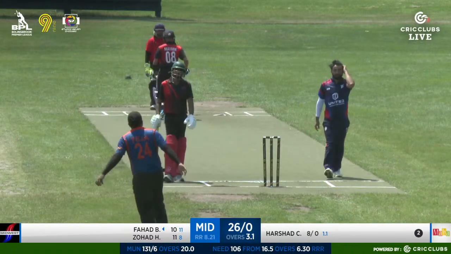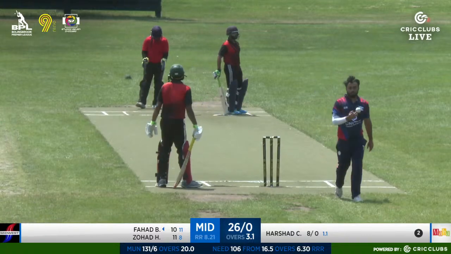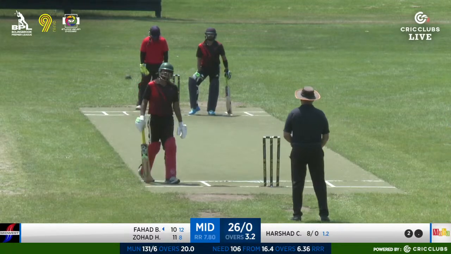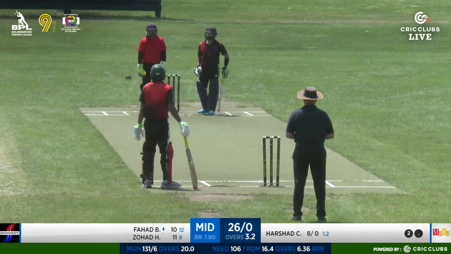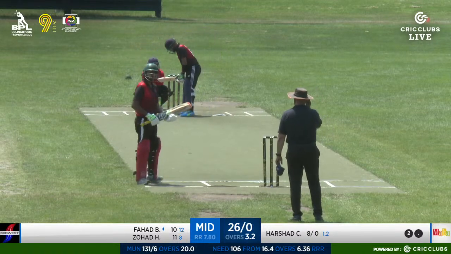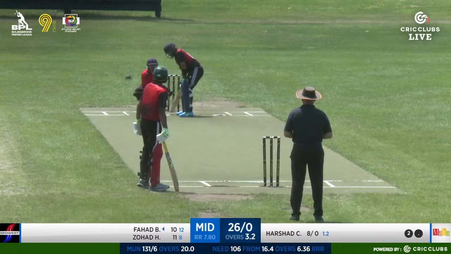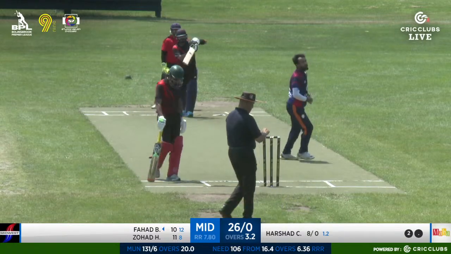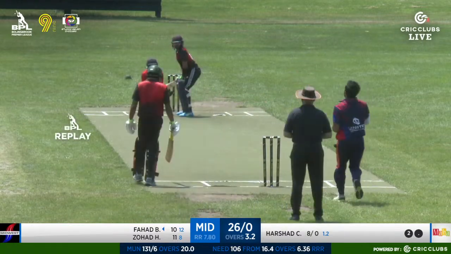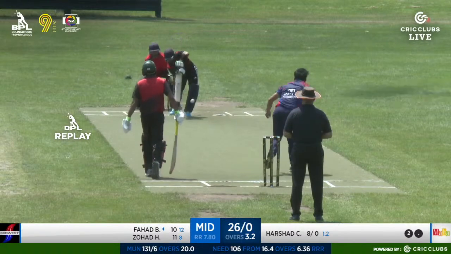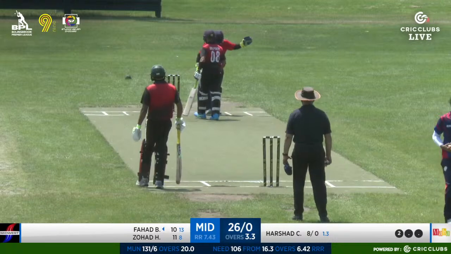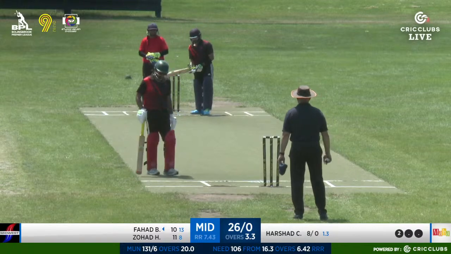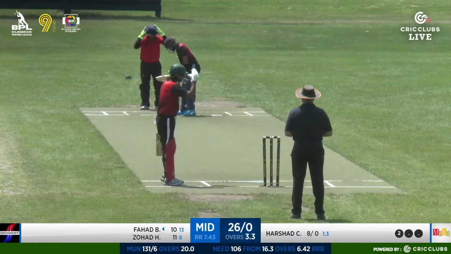Very positive looking drive. Not managed to clear the mid-off fielder Saiteja, but again the ball coming right off the middle of the bat on that occasion. Fahad's not looking too troubled by anything so far. Better delivery from Harshad. Easily played by Fahad, no run coming from it, but that's what Harshad needs to do a little bit more of, and all the bowlers in fact, if United Maharishi has any chance of preventing Midwest from reaching this target of 132.